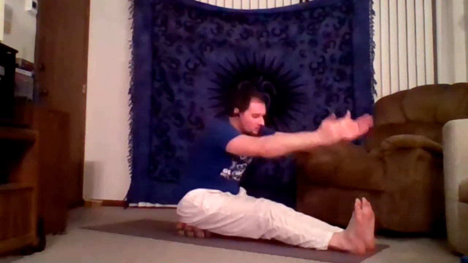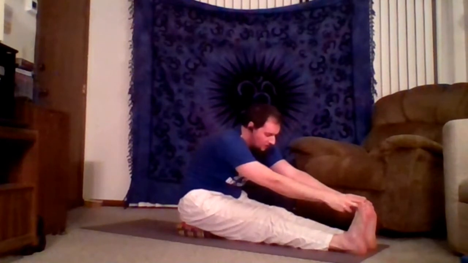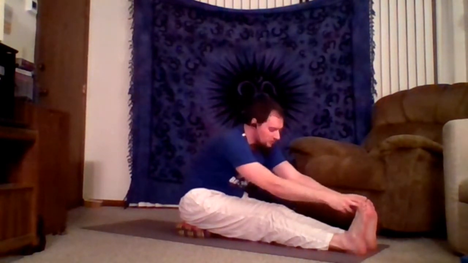Inhale, raise the arms up, make sure your feet and legs are strong. Exhale, folding forward. You may find your toes or outer edges of the feet here. You can bend your knees slightly to find them if you need to. If not, you can just take the hands to the ankles. Inhale, straighten out the spine, lift, and exhale, fold.